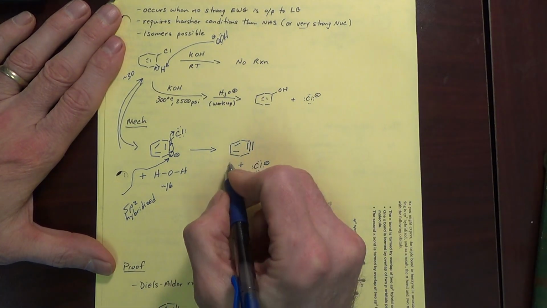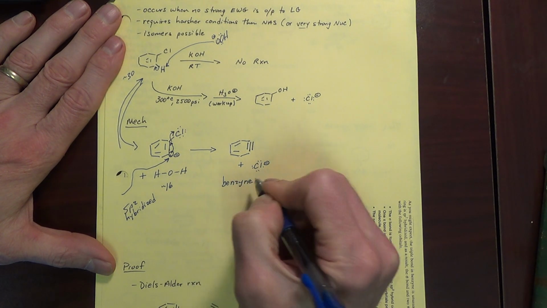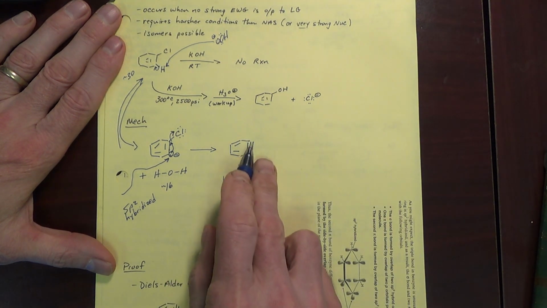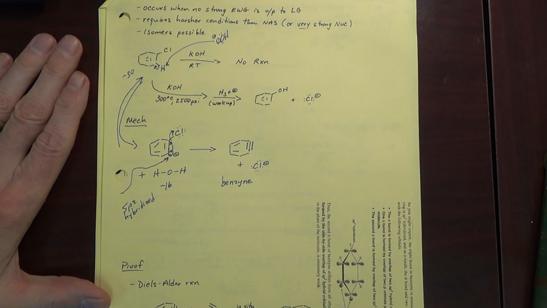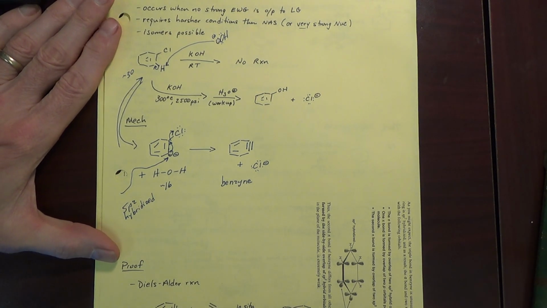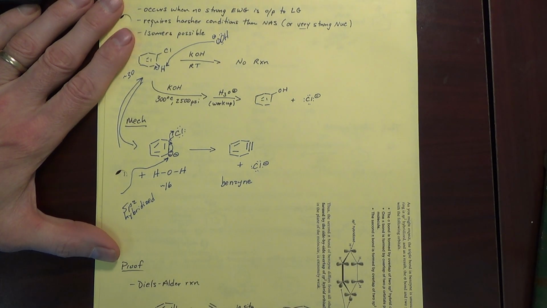But this species here is called a benzyne, like an alkyne, carbon-carbon triple bond. All right? And that's why the mechanism is called a benzyne mechanism.